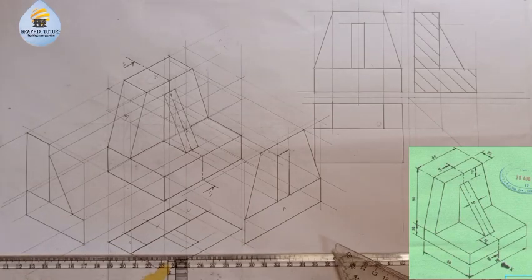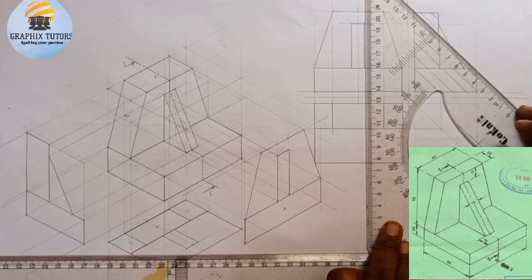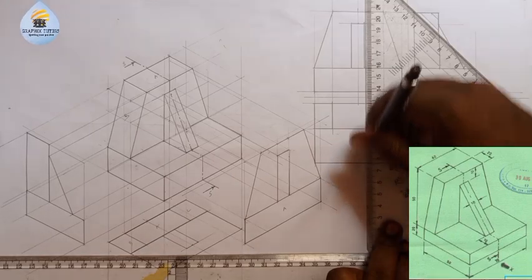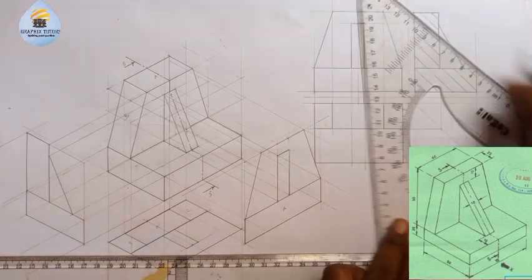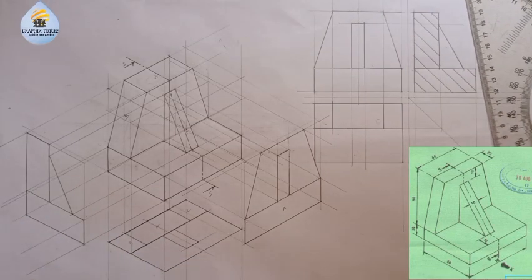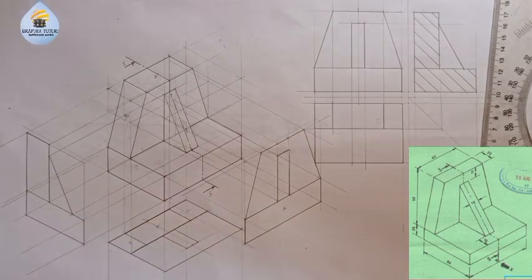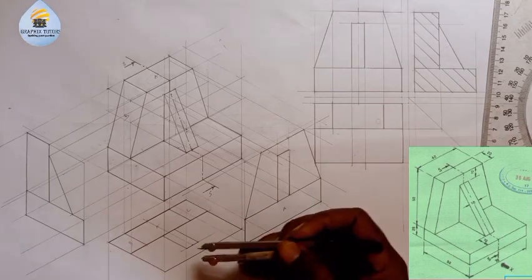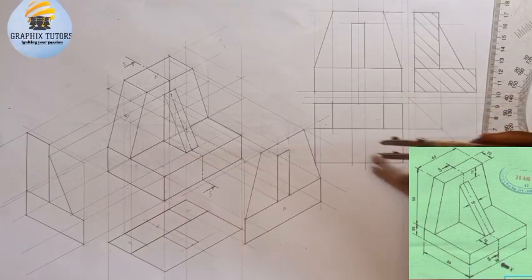Right? So the last one on the list is the web. So just draw this and this. We know that from the center line, from here to here is 10. So just measure your 10. Let me just take this and measure it. So this is the 10 here.